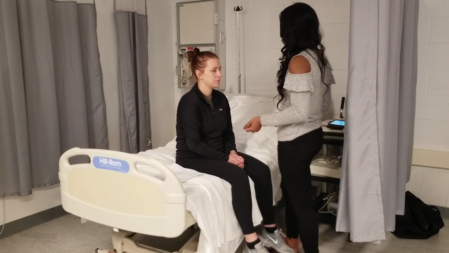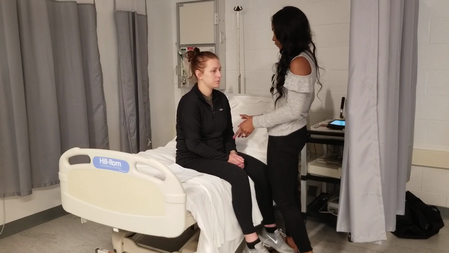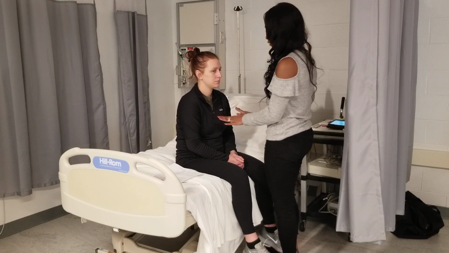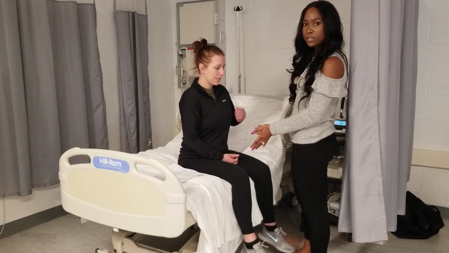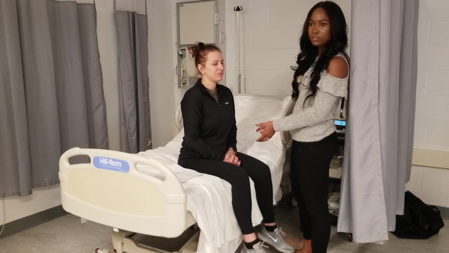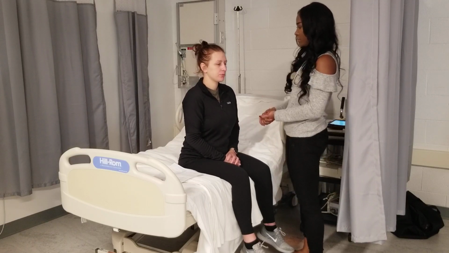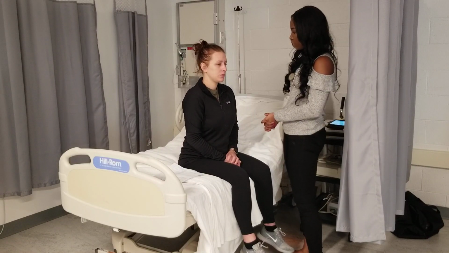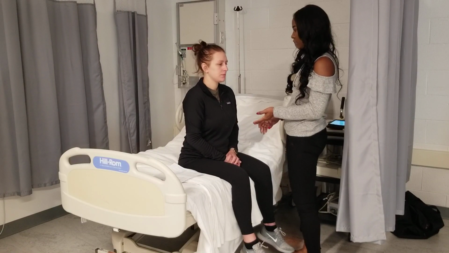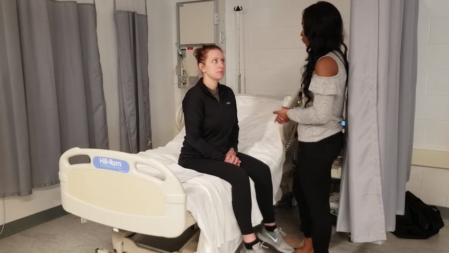Then I'm gonna check the chest area. I'm gonna first look to see if she's breathing normally, if there's any distress with breathing, and she doesn't have any. I'm gonna ask if she noticed any shortness of breath with movements or exercise or walking upstairs. Have you ever had any? No.